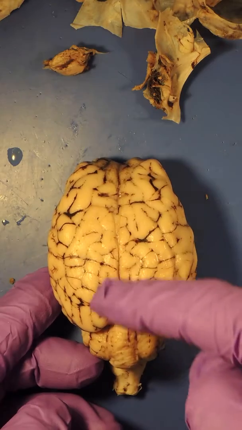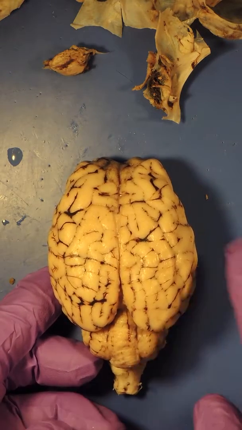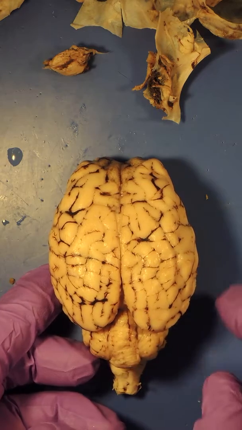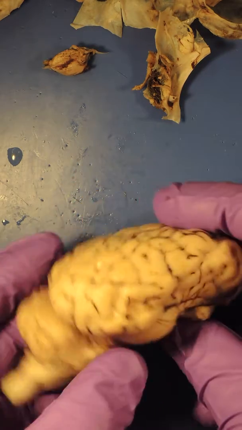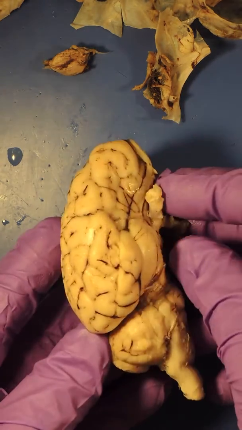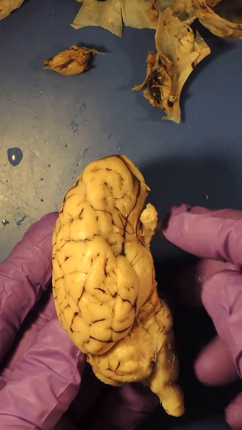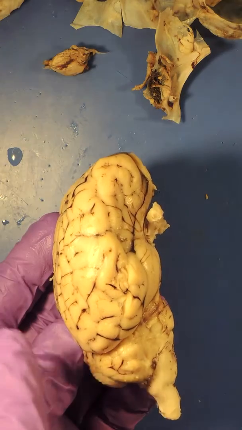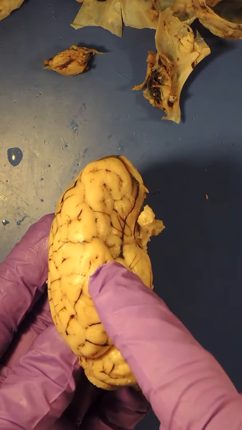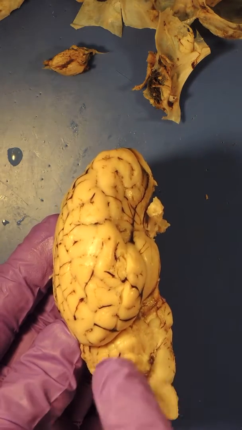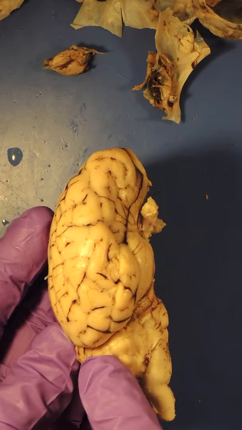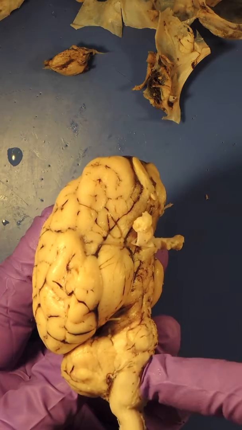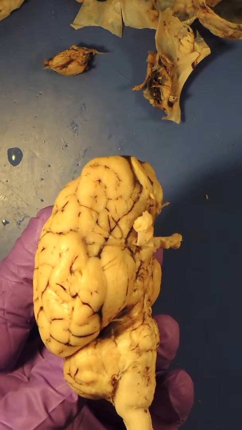Alright, so here we've got the superior surface of the brain. It's divided into a left and a right cerebral hemisphere. Here we've got a lateral view of the brain, and we're going to look at the different lobes of the brain: frontal, parietal, occipital, and temporal. This part is the cerebellum. Then we have this little lobe here, the pons, the medulla, and the brainstem.